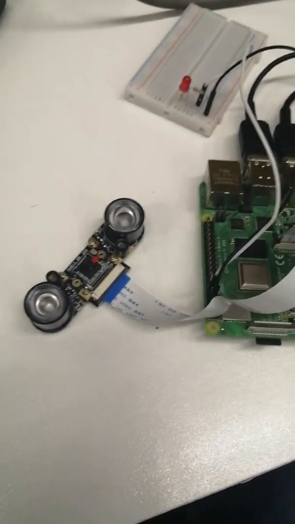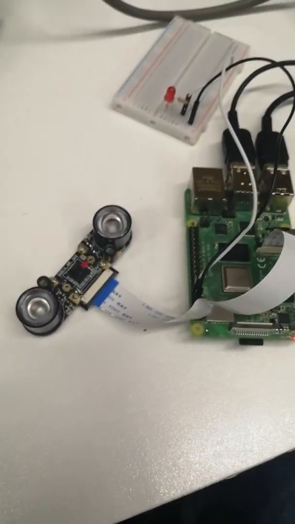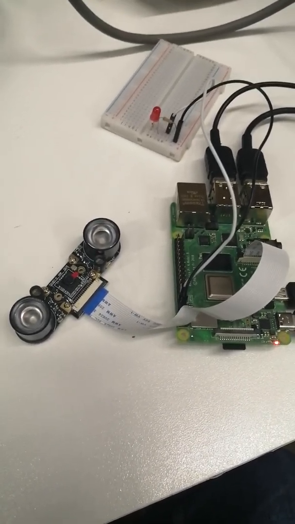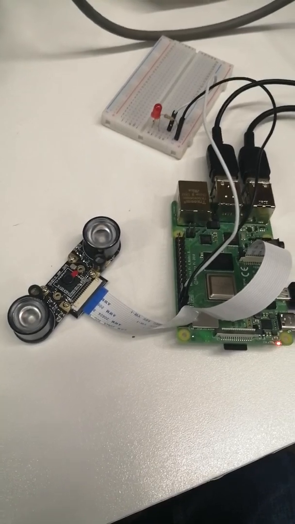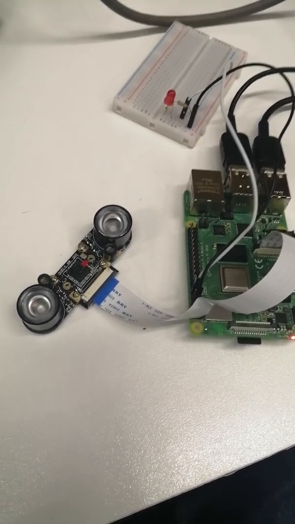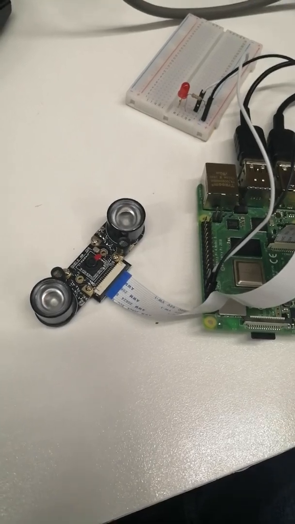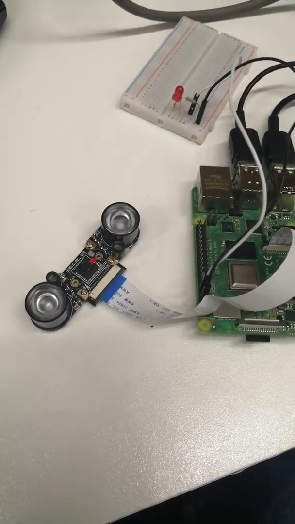Okay, this is an example of our IoT project which we have done. This is the alpha version in front of you, which we are demonstrating in this video. The components which we have used include an infrared camera. It's a day-night vision camera. It works in both conditions, in the daylight as well as at night.